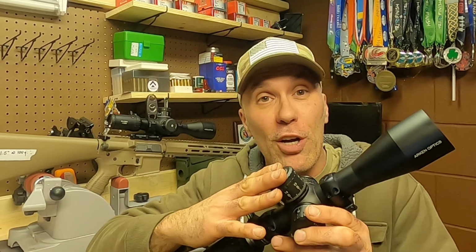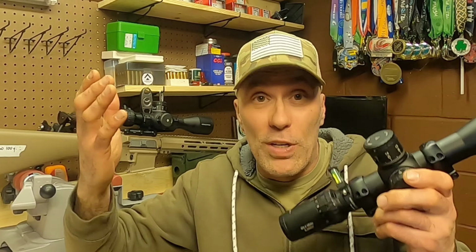Now recall and keep in mind, if you turn your turrets, you're always going to have your bullseye as your center point of aim. If you use your reticle, you're going to move up your reticle and adjust for the shot. Now this, in simplicity form, is really how you're going to use your precision optic.